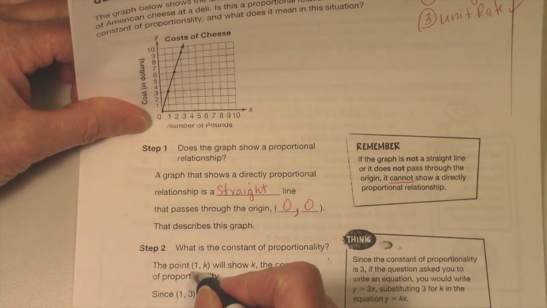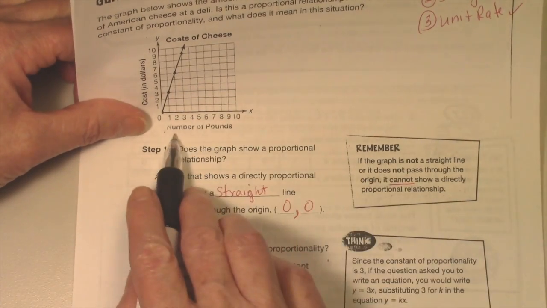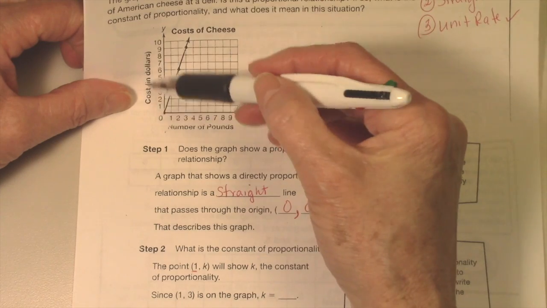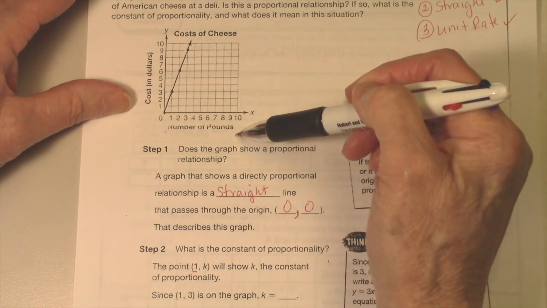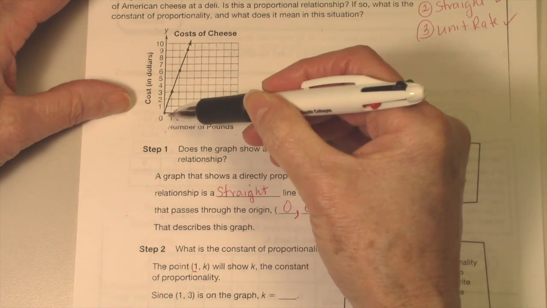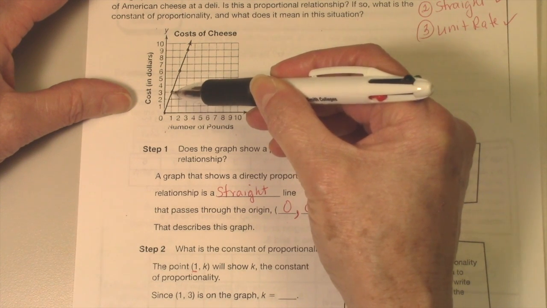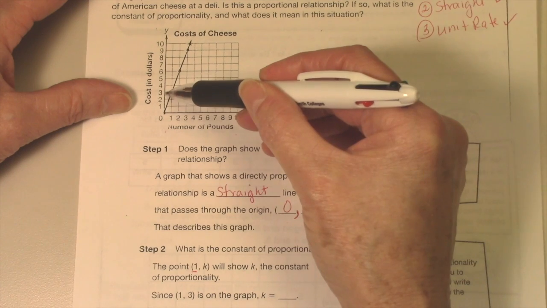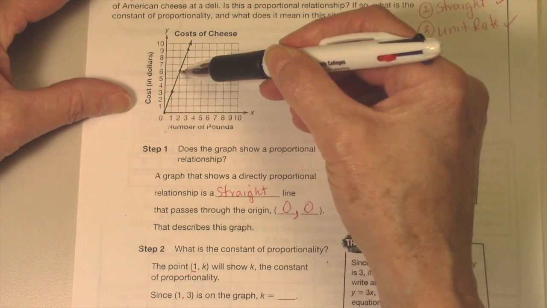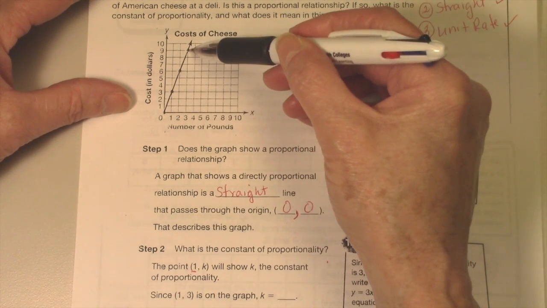Okay, so that means go to 1 on the x. So let's look at the graph. It says the cost in dollars of the number of pounds of cheese. So for 1 pound is, bingo, $3. Love it. Perfect. 1 is 3. 2 is 6. 3 would be 9.